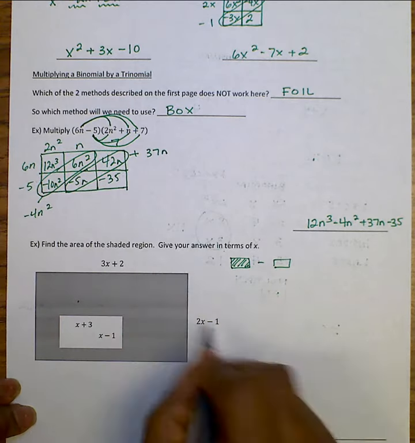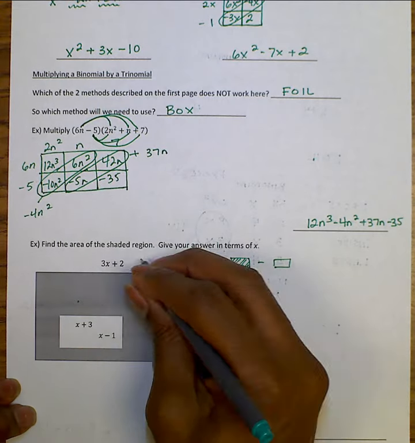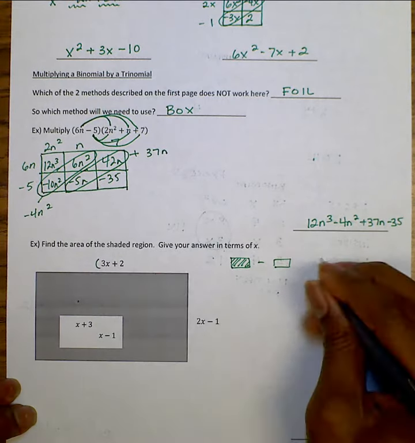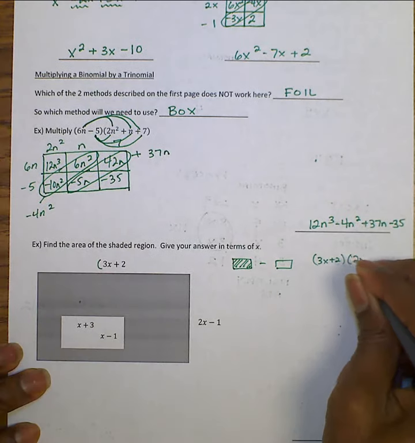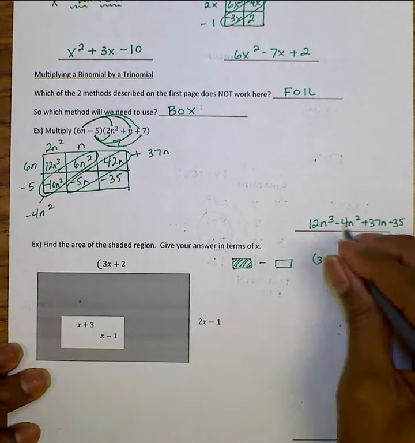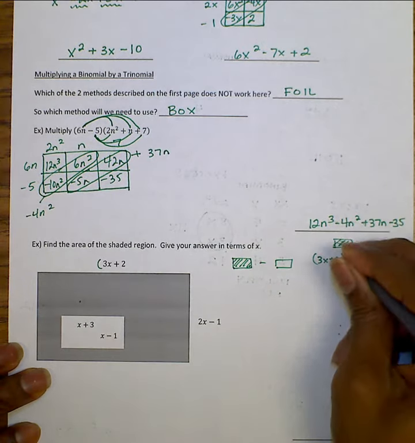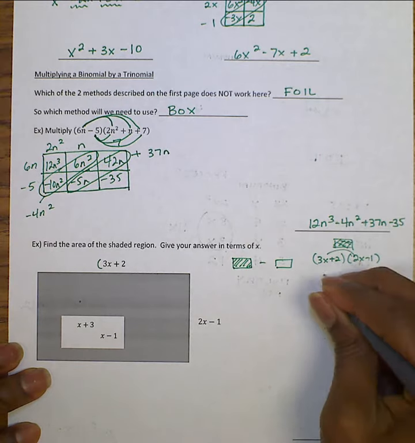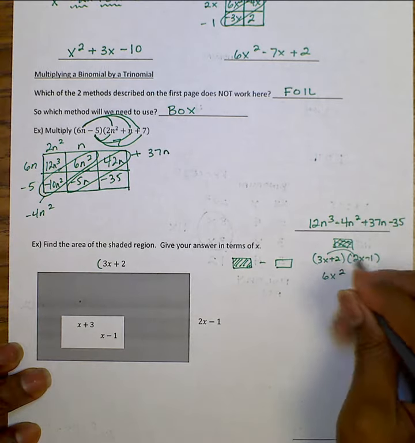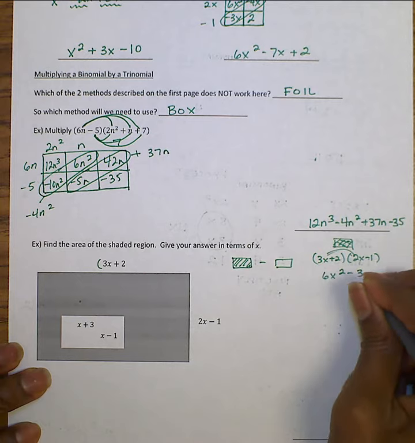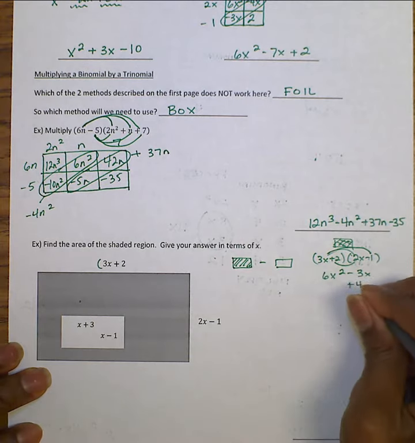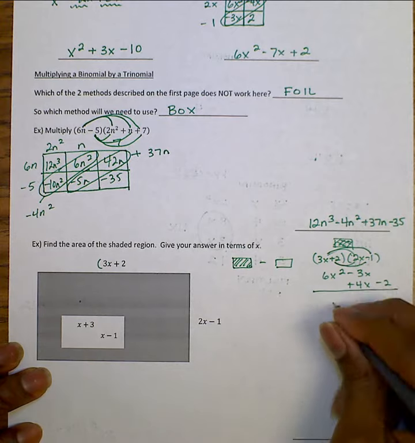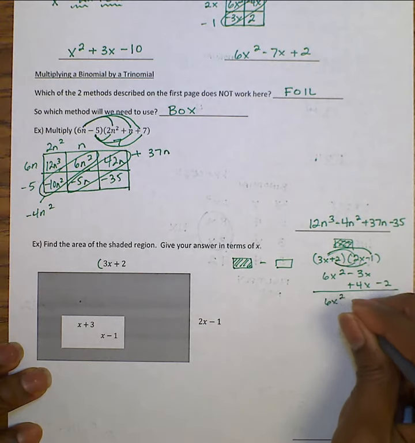And then the answer to this subtraction problem should be the answer to the area of the shaded region. So we'll find the area of the big one. We've got 3x plus 2 and 2x minus 1. So I'm going to do FOILing here. I'll label my stuff so I can tell the answers or my work later when I'm looking back at it. So 6x squared minus 3x, and I have positive 4x, minus 2. I stack my like terms on top of each other, so I have 6x squared plus x minus 2.